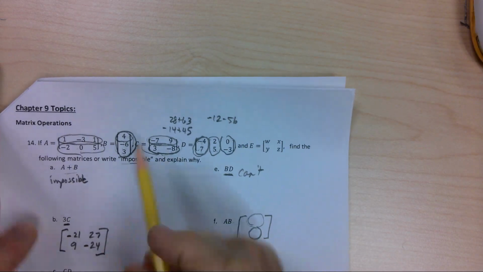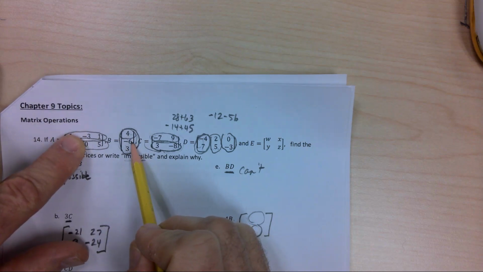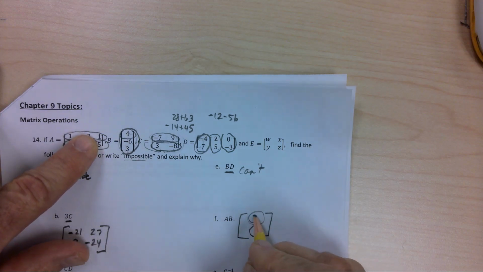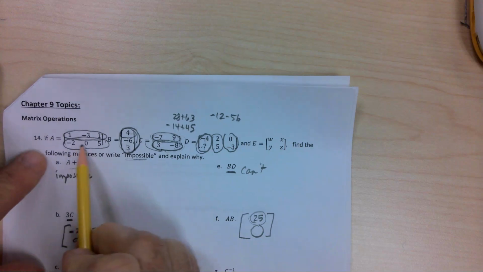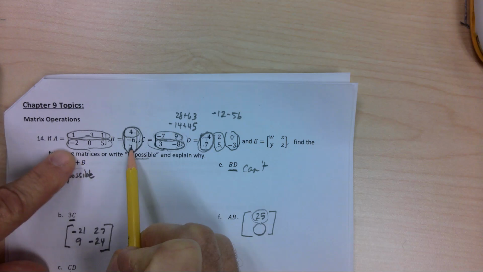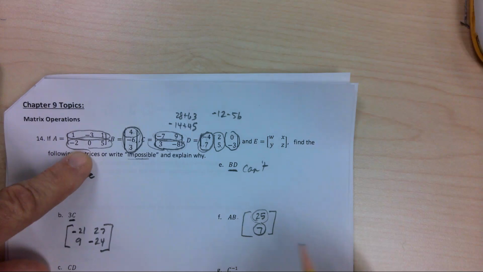So let's do it. So 4 plus 18 is 22, plus 3 is 25. Then we go negative 8 plus 0 plus 15. Well, negative 8 plus 15 is 7. So there would be my answer.